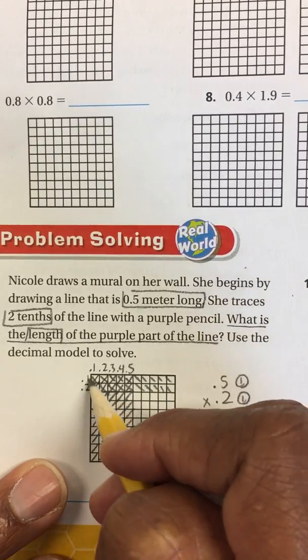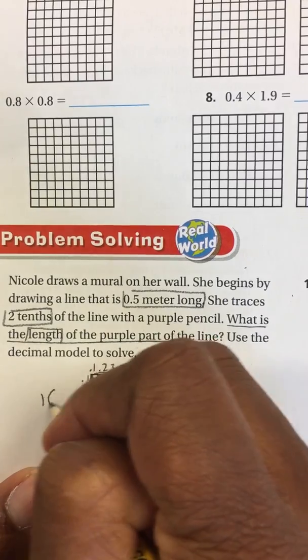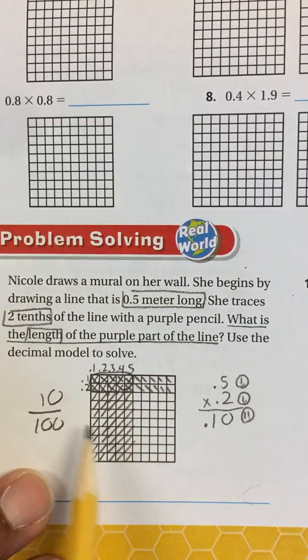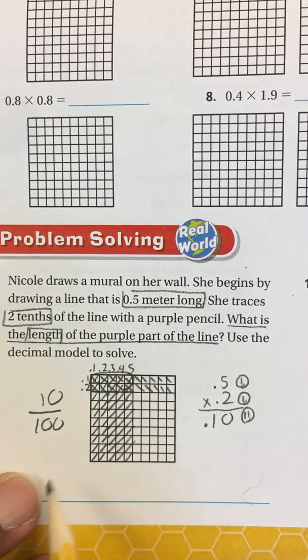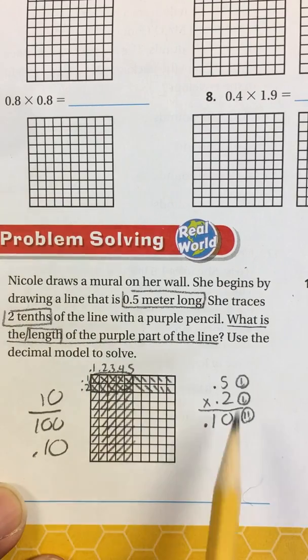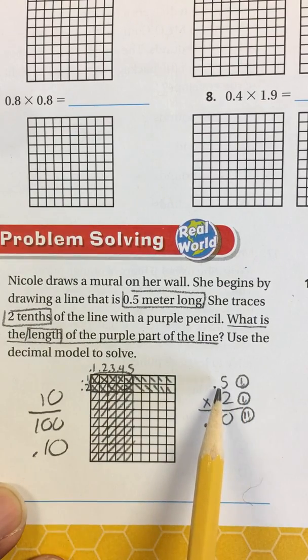The X's will represent my answer. I have 10 X's out of a total of 100 squares. So that's 10 hundredths.